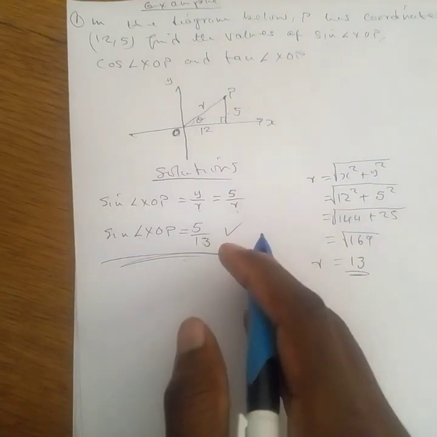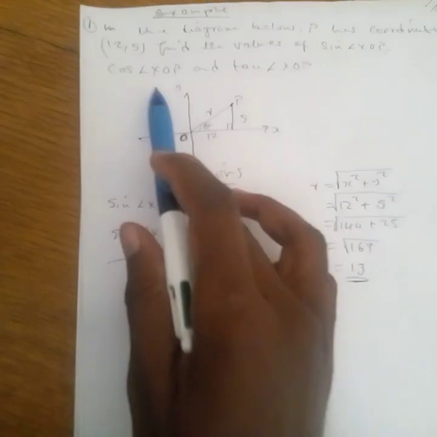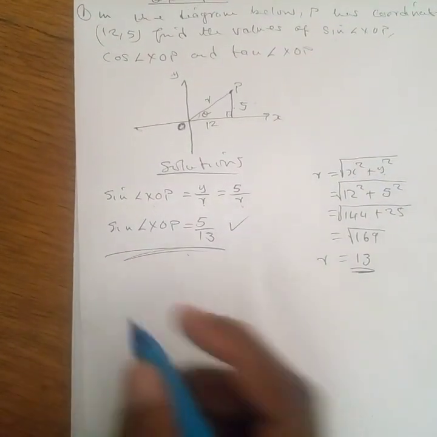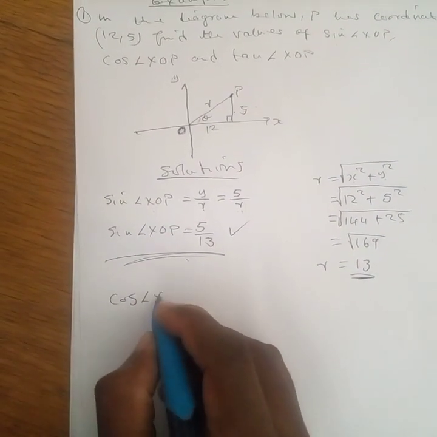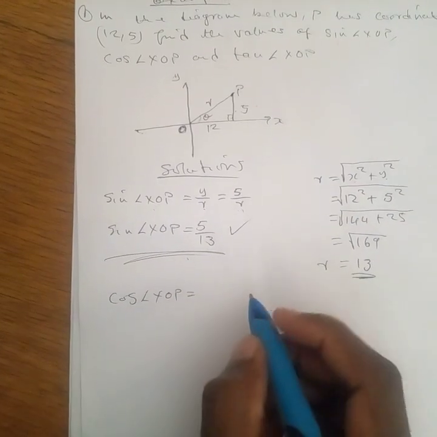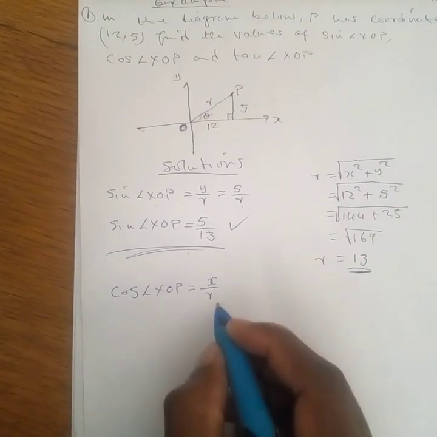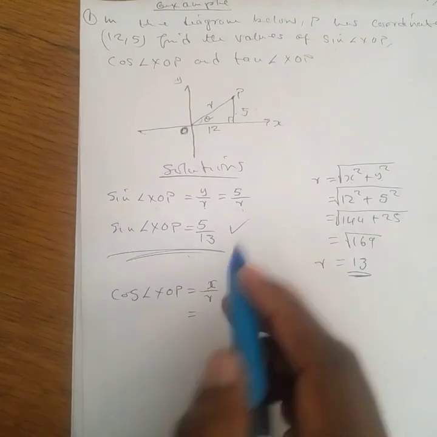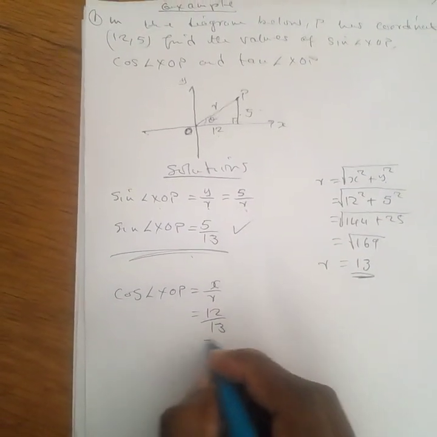So we do the same procedure now that we know our r, and we are told to find the cos and tan. We just continue. Cos of angle x or p is the same as, what is the ratio? The ratio is x over r. What is x over r? Our x is 12, so we say 12 over r, which is 13. So this will be your answer.